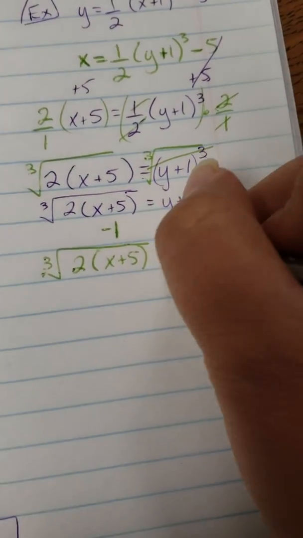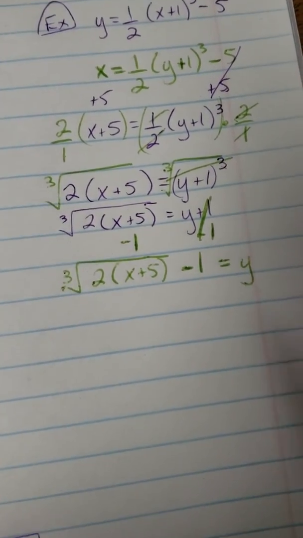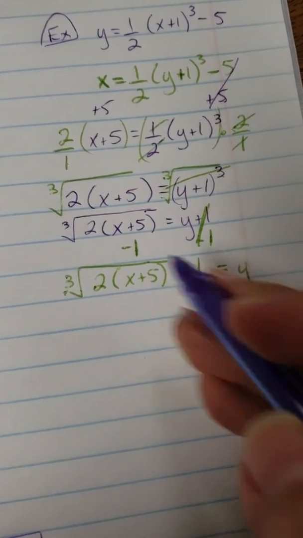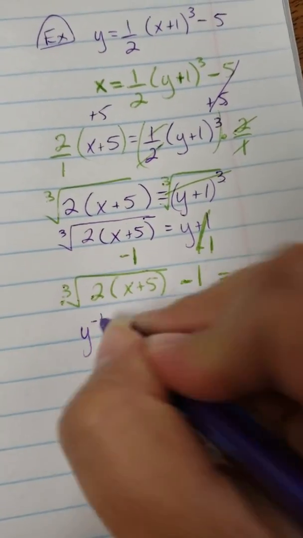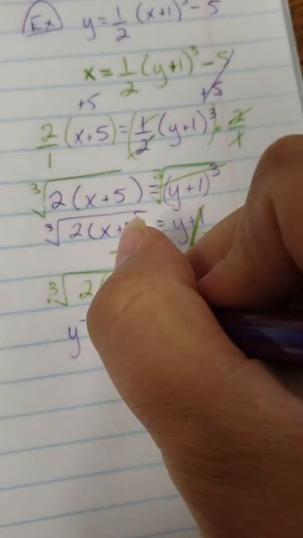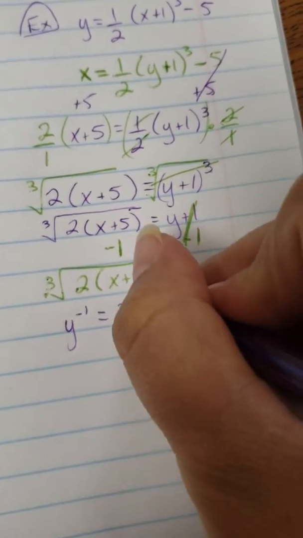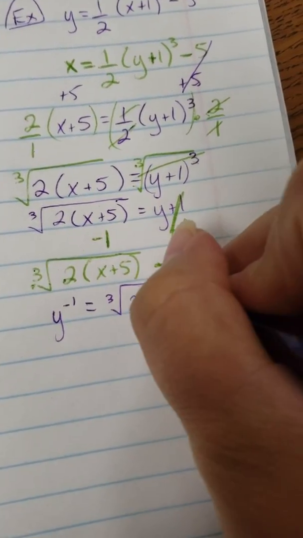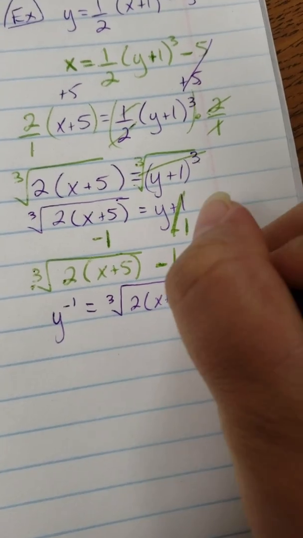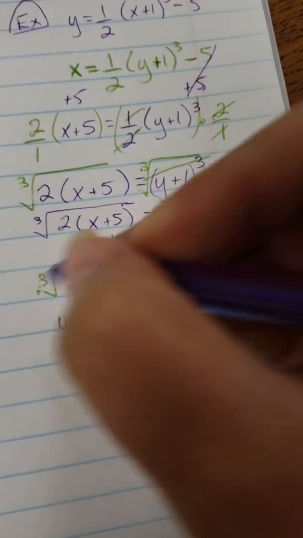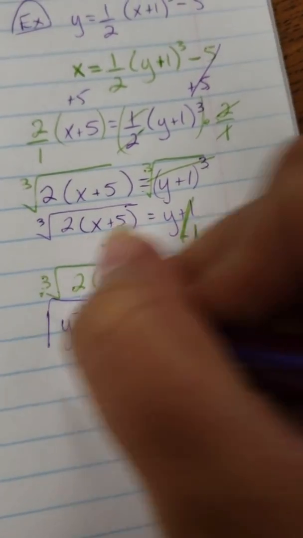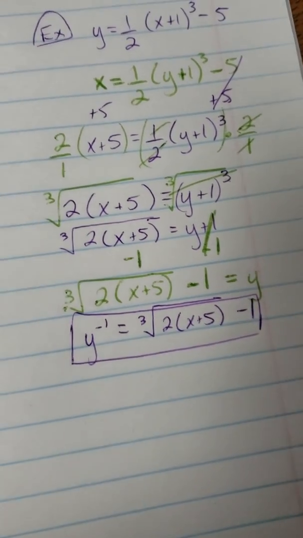And we're kind of done. I just need to write it officially. So let's write this as an inverse by putting that little -1 notation. So the cube root of, again, 2 parentheses x plus 5, and then that -1 on the outside. And that is your answer.